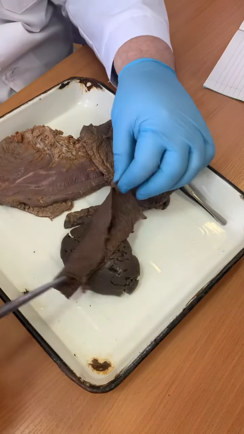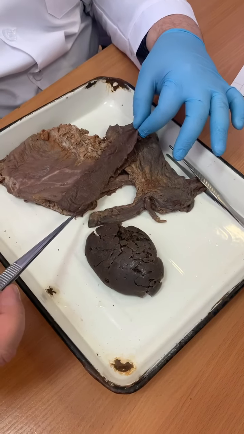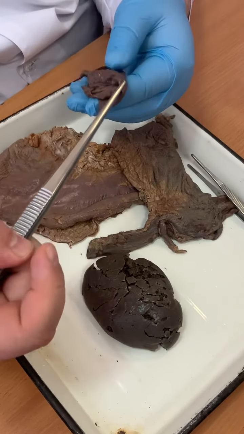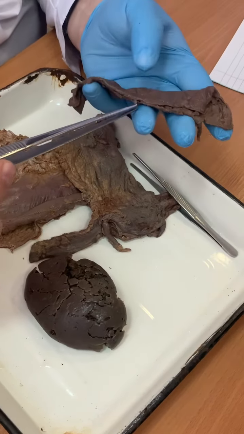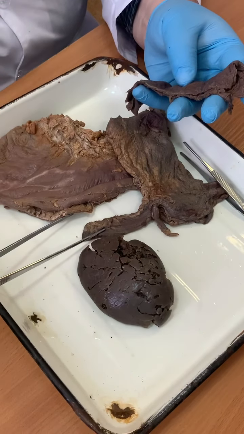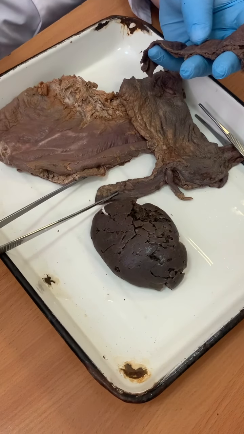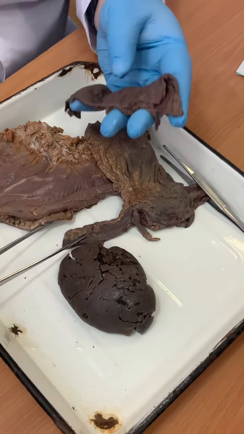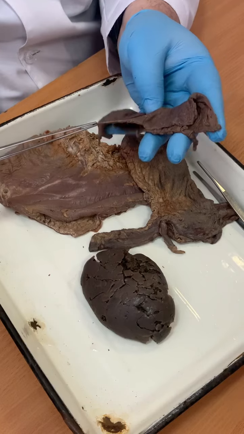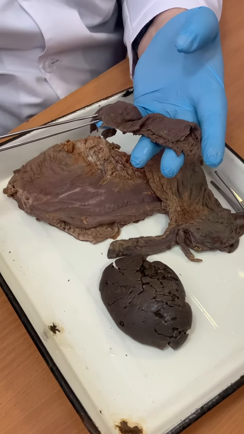What is this? Help me. Small intestine. What is this department of the small intestine? That is the mesenterial part. Here the mesentery is absent. The mesentery should be here. That is why it is the mesenterial part of the small intestine.